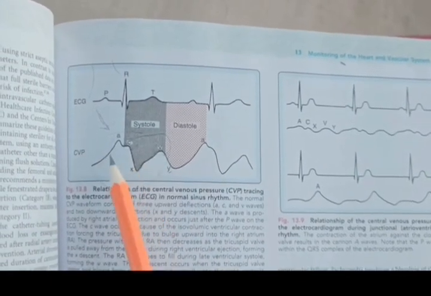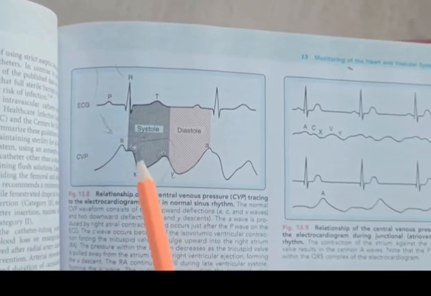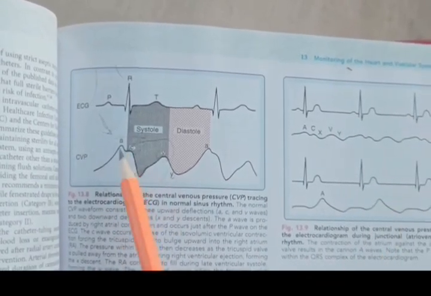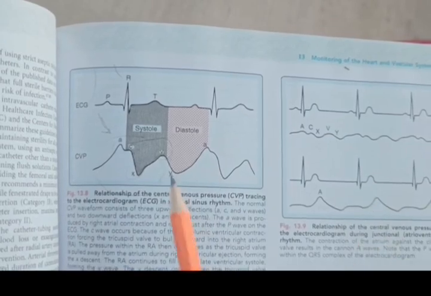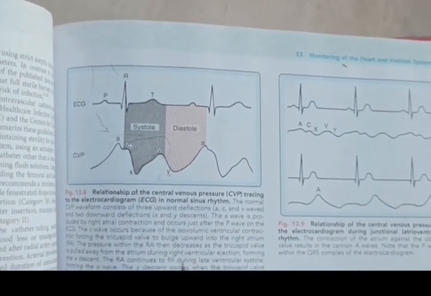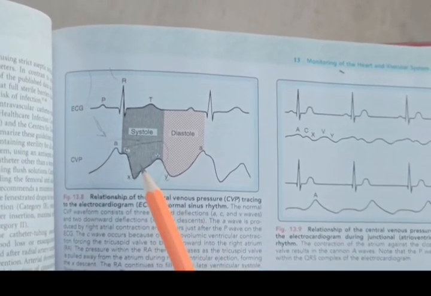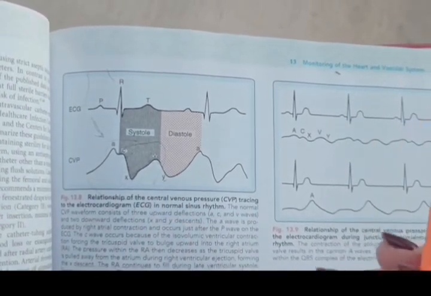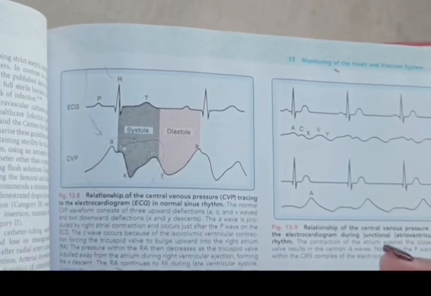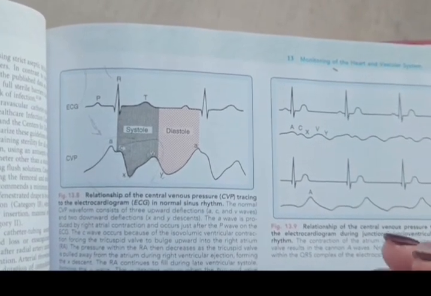The A wave is the first upward stroke, and it is produced by the right atrial contraction. Very simple, A for atrial contraction. The C wave occurs next. So what happens after atrial contraction? The blood is in the right ventricle now, and the right ventricle is going to undergo an isovolumetric ventricular contraction.